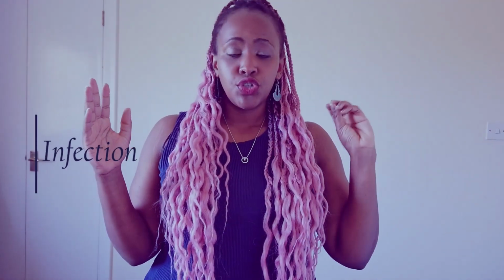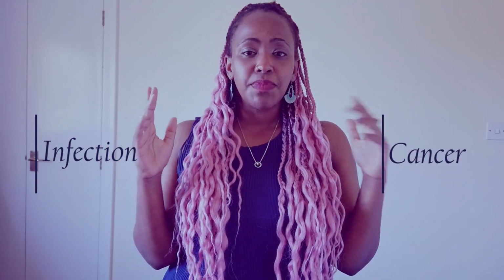From the time of HPV infection to full-blown cancer, it takes about 10 to 20 years. And within this time, there are no symptoms, there are no signs, there's no indication that you have an HPV infection. Just like with everything in medicine, prevention is better than the cure. Especially when it comes to cancer, it's better to prevent it than try and treat it.